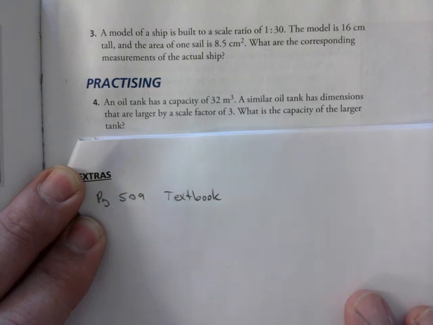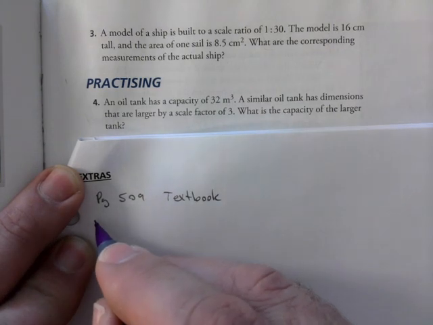Yeah, so I'll just do a couple. So how about we focus on question 4 here.